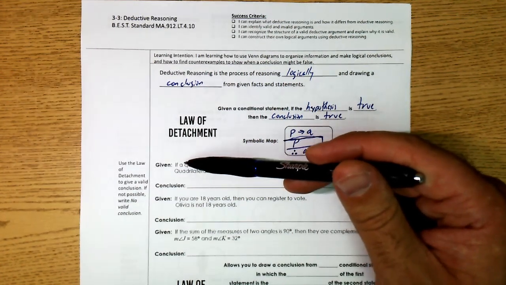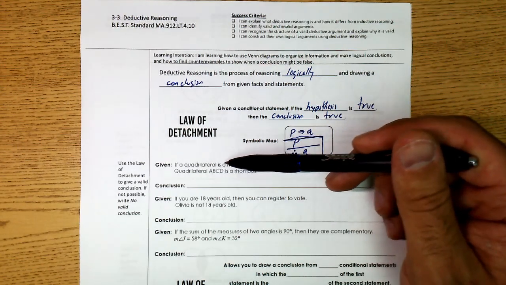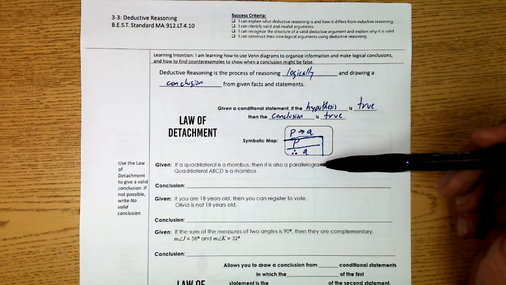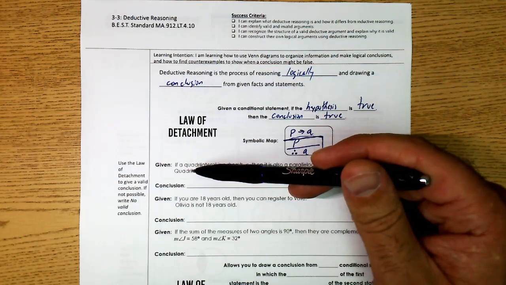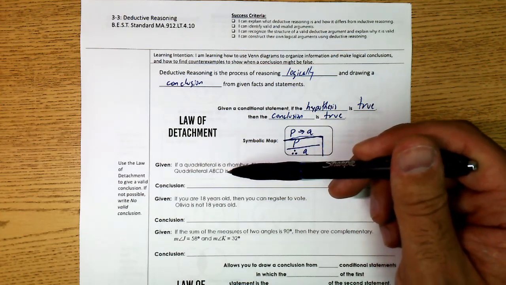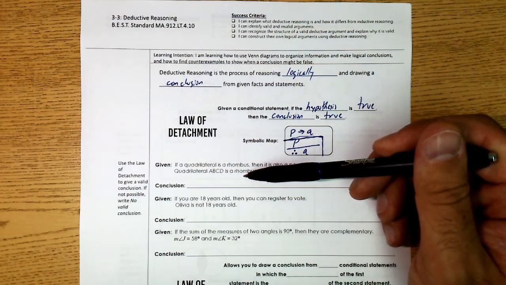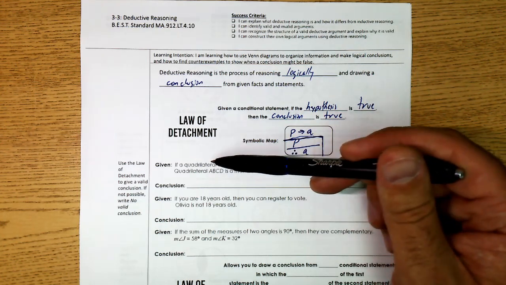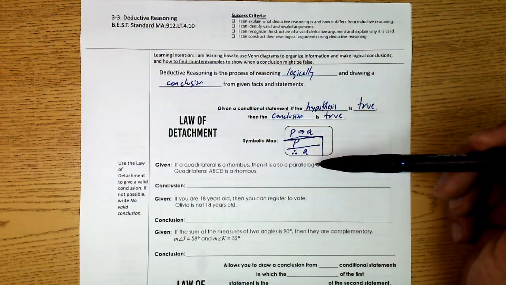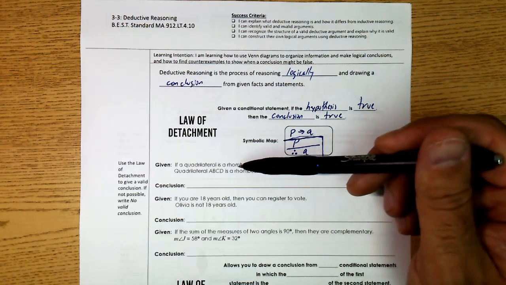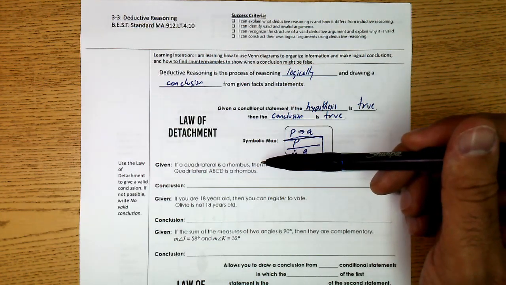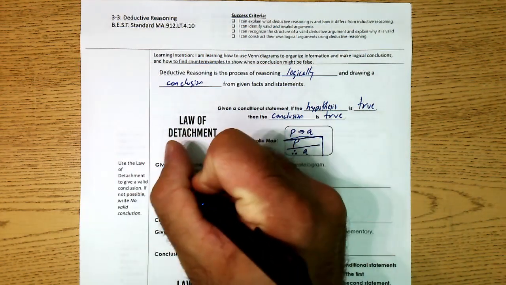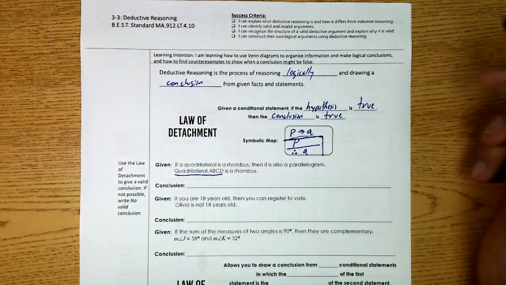So our first one, if a quadrilateral is a rhombus, then it is also a parallelogram. They give us a statement, quadrilateral ABCD is a rhombus. So we're going to use our given statement to make a valid conclusion about quadrilateral ABCD.